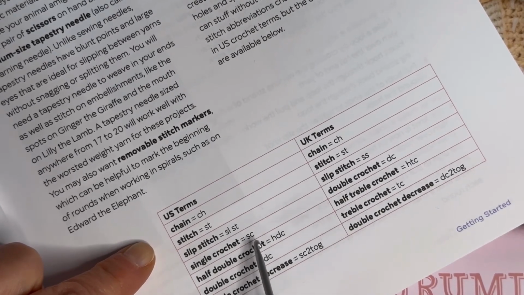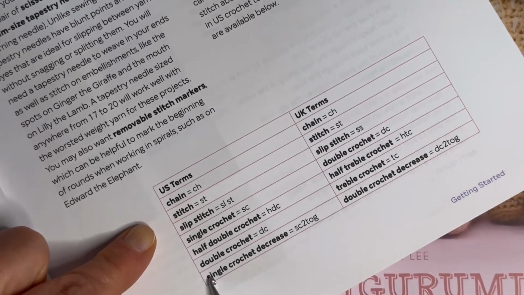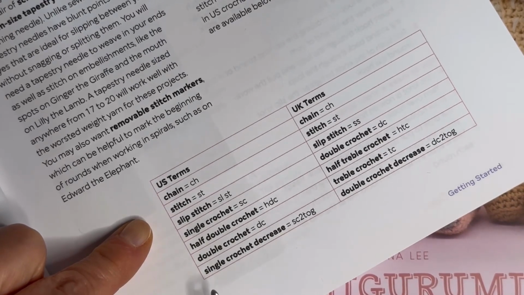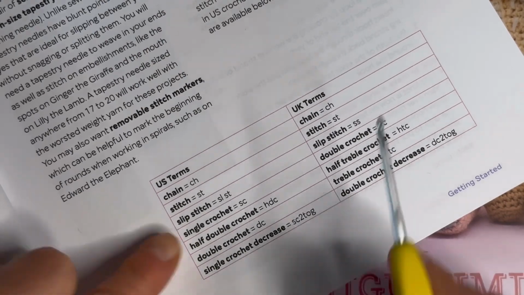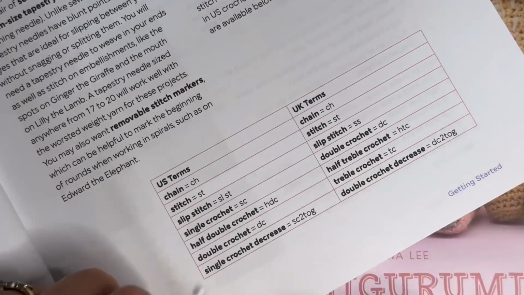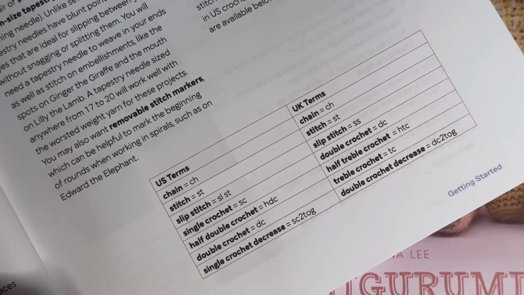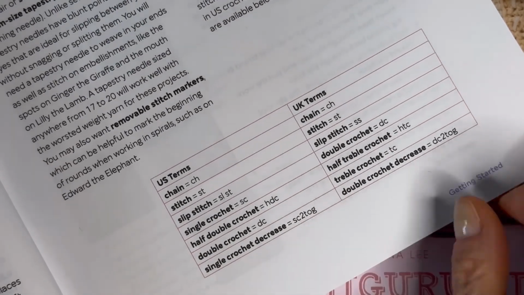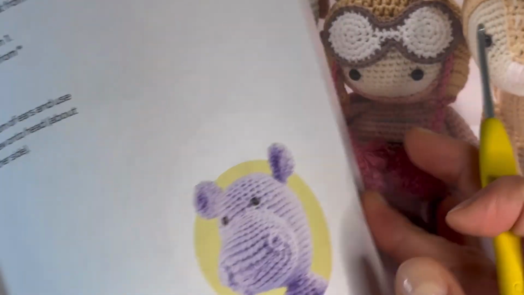For a single crochet, you will see that it is shortened as SC, a half double crochet as HDC, a double crochet as DC, and a single crochet decrease can be simply denoted as DEC, while an increase is usually denoted as an INC. So these are some of the terms that this writer uses in this book to make beautiful amigurumi toys.